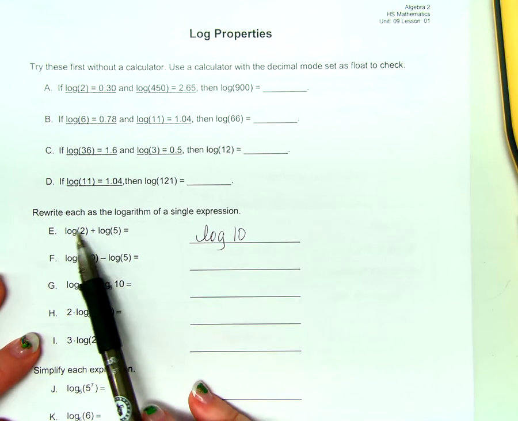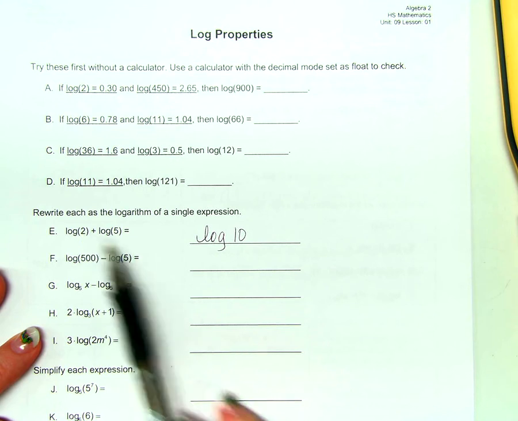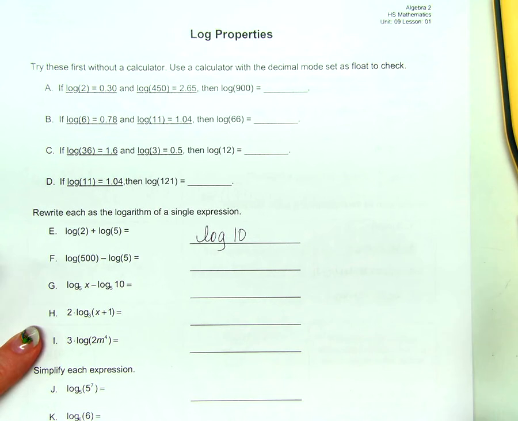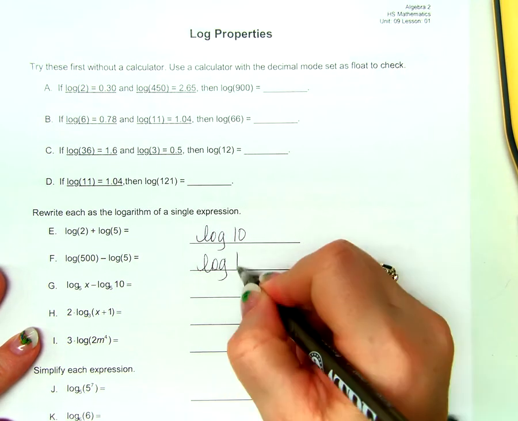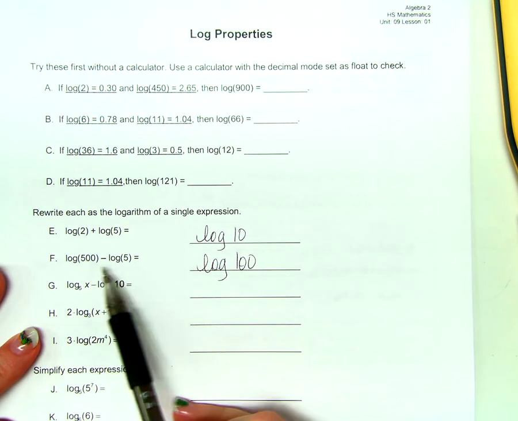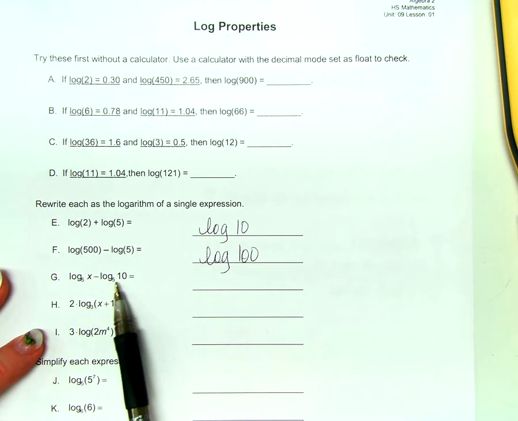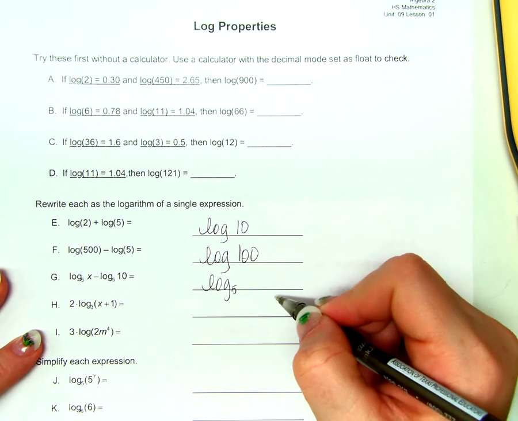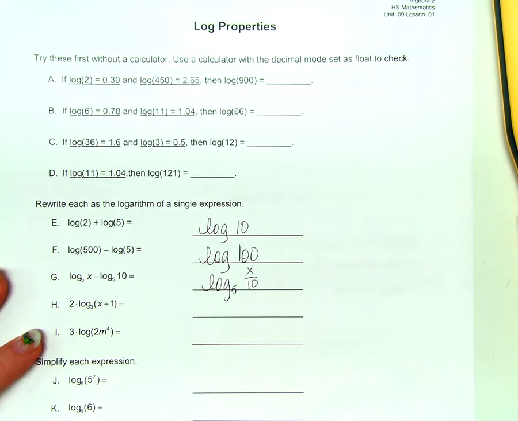So do you see how this might help if I said log base something of x? Do you see how then I could get it together with other stuff and be able to solve? Maybe not yet, but you will soon. Okay? So what about this? Log of 500 minus the log of 5. What's that going to equal? Log of 100, and you know that because it's log of 500 divided by 5. Okay? Log base 5 of x minus log base 5 of 10. Log base 5 of x over 10. Yeah, absolutely.